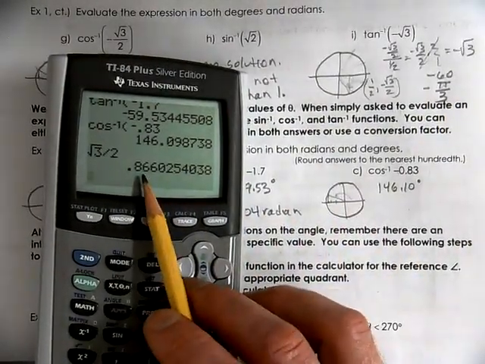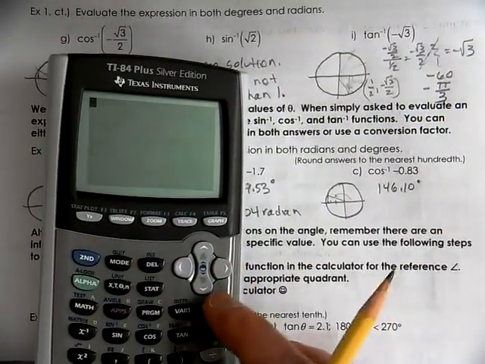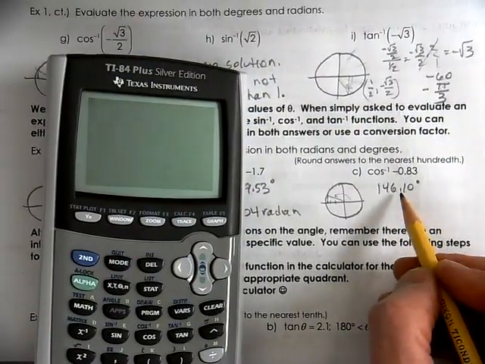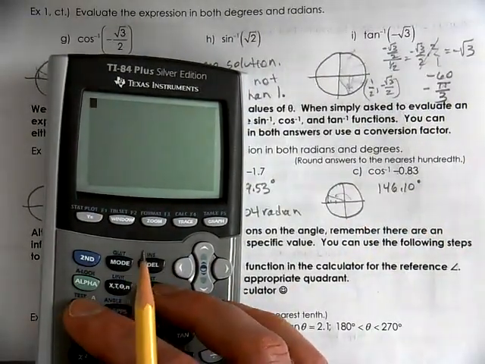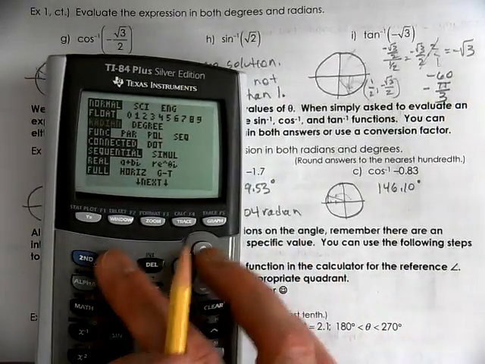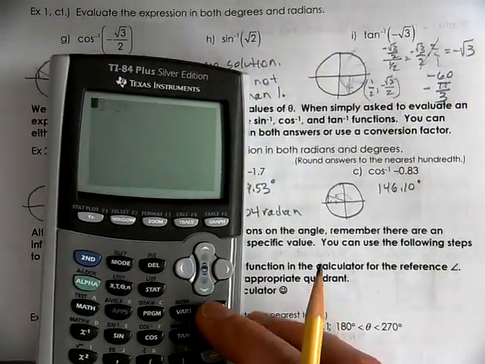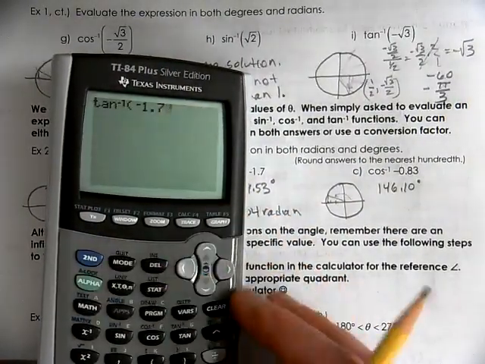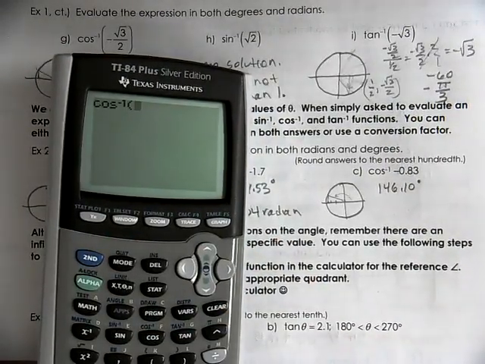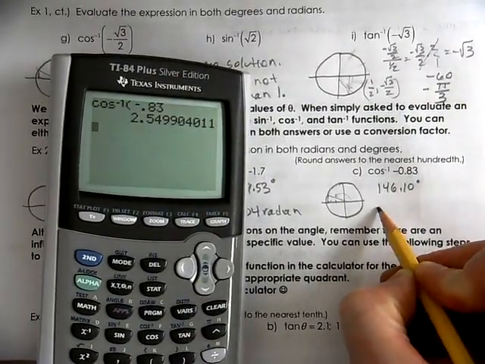So yes, that would give us 150. Okay, just got to see if things make sense. And so that's the degree. Now if we switch it over to radian, alright, trying to retype it myself. Cosine inverse of negative 0.83 in radian.